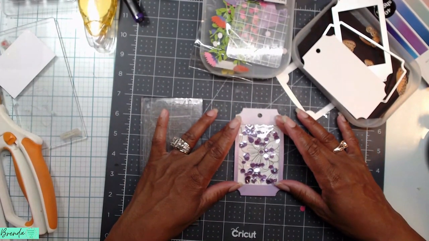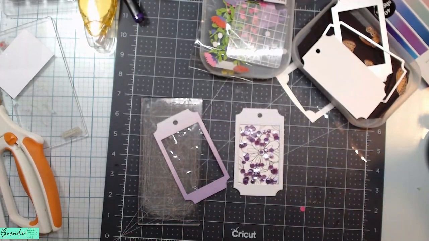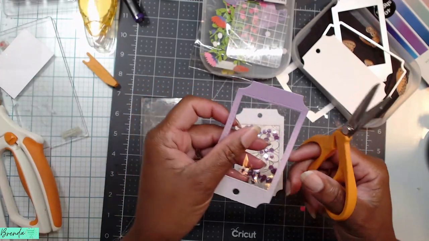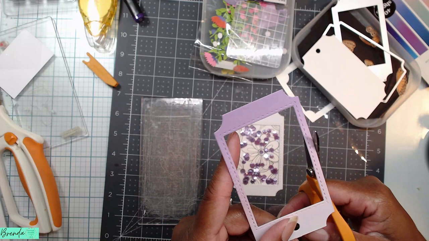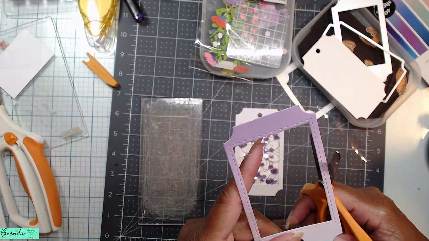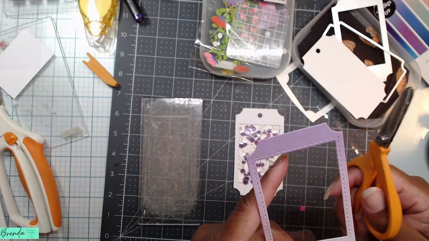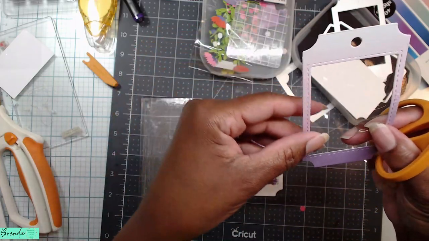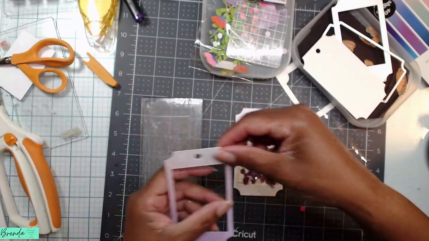There we go. That's the window. Okay. I still see some stuff sticking out on the side, so that's going to bother me. So let's just trim this bad boy. Yay. I think I'm good.